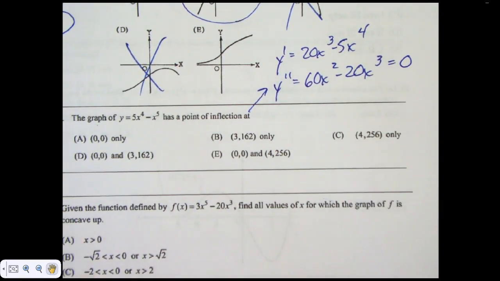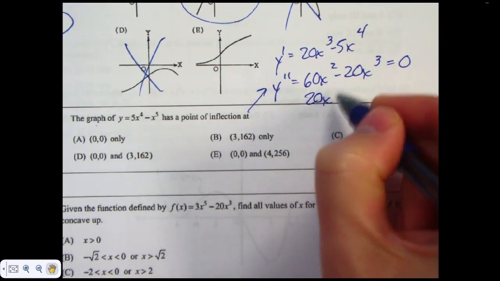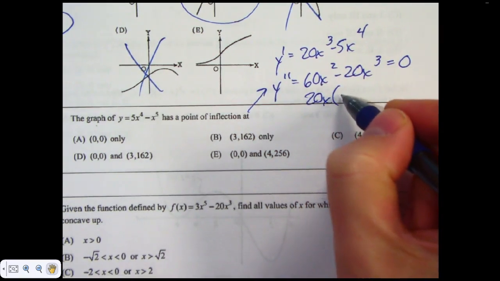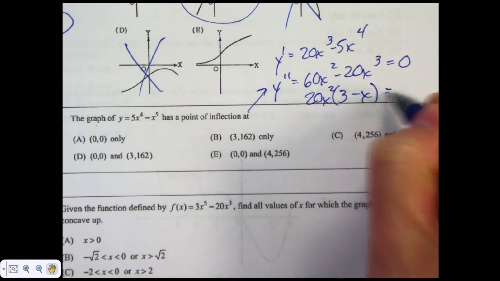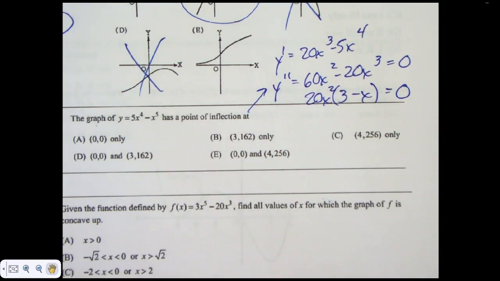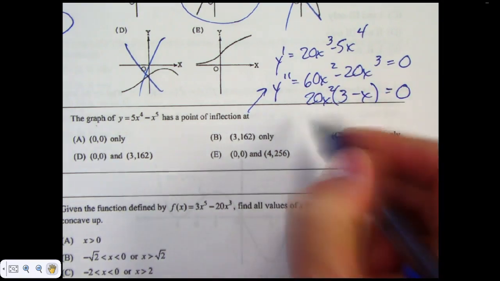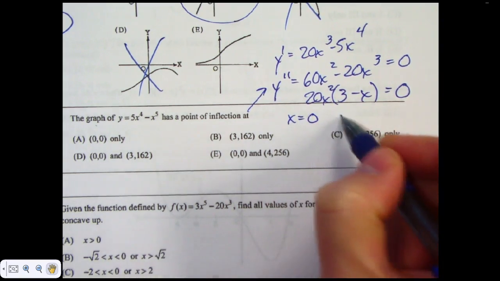And then solve it. So what can I factor out of both of those? 20x, which would leave me with 20x squared times (3 minus x). And so what are my two solutions? x equals 0 and x equals 3.